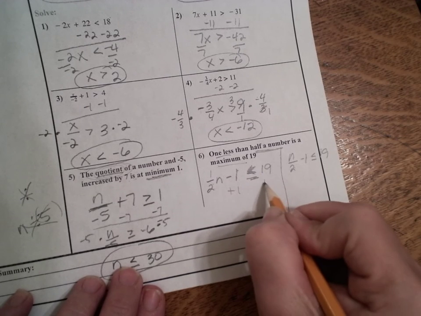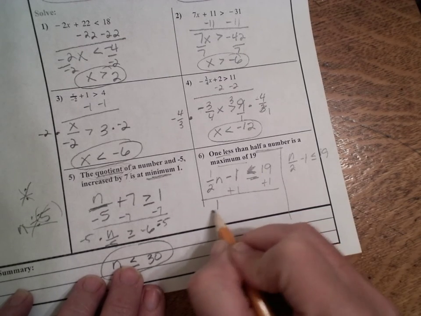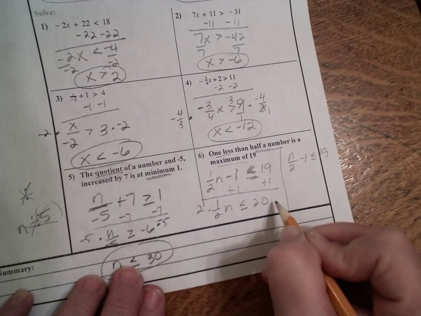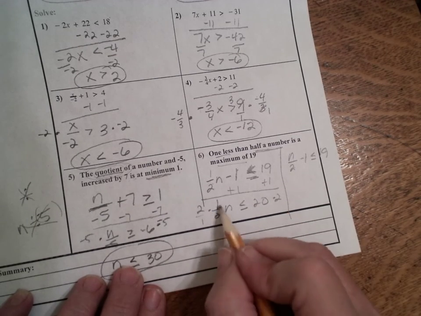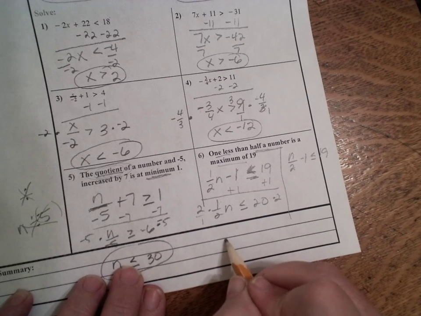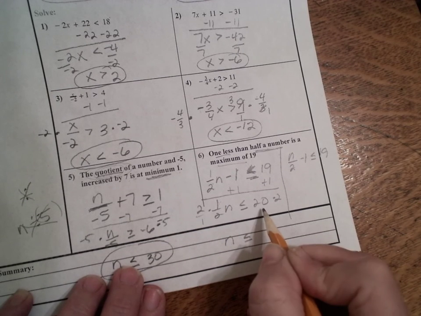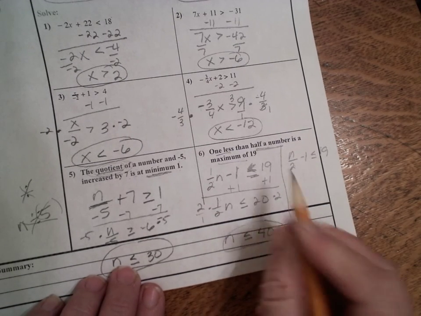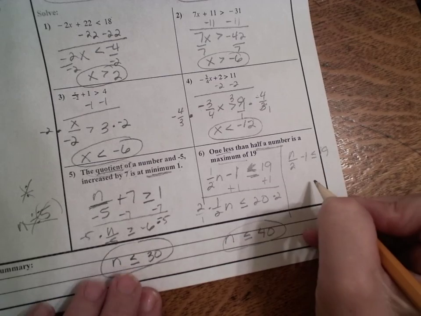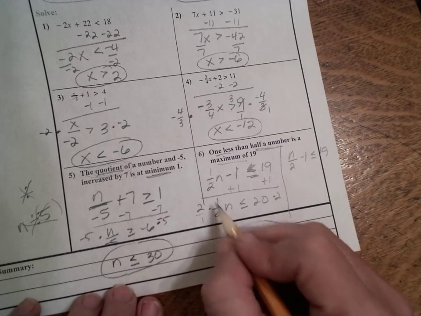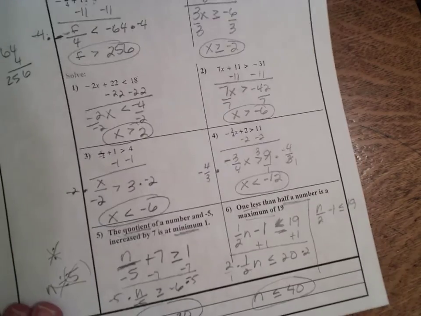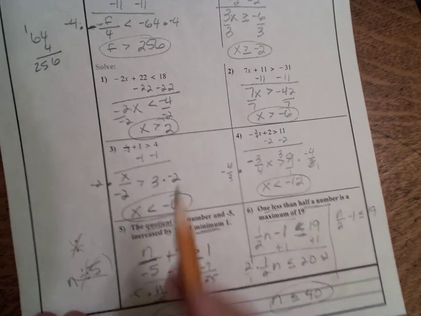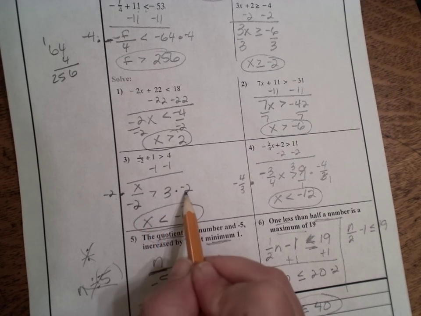So either way, you're going to add 1, and you're going to have half n is less than or equal to 20. And then you're going to multiply by 2, or 2 over 1, but you don't really need that 1 since that's what's happening. n is less than or equal to 40. So here, 40 would work. If you want to try it this way, that would work too. So you did not have to reverse the sign because there wasn't a negative that you're multiplying by. So your big thing with inequalities is solving it just like an equation. Do all your steps like an equation. The only difference is when you multiply or divide by a negative.